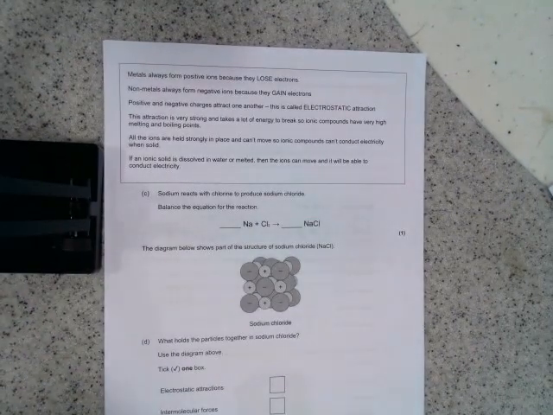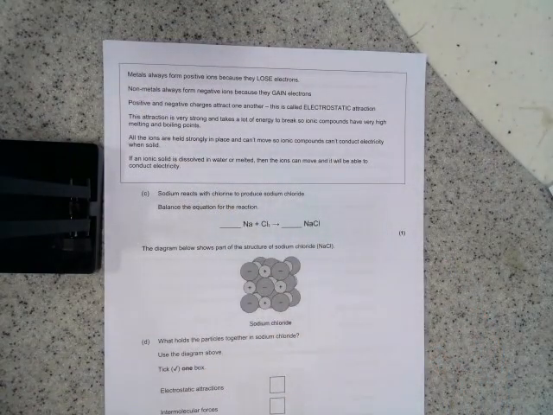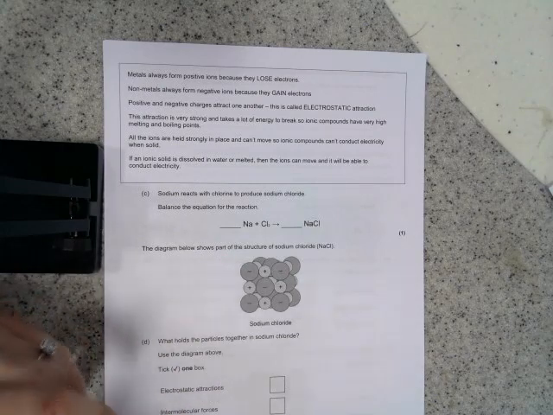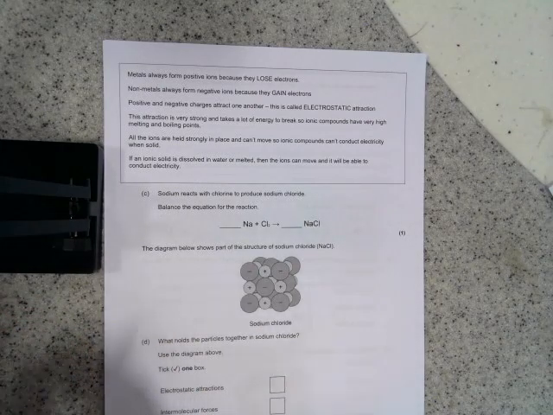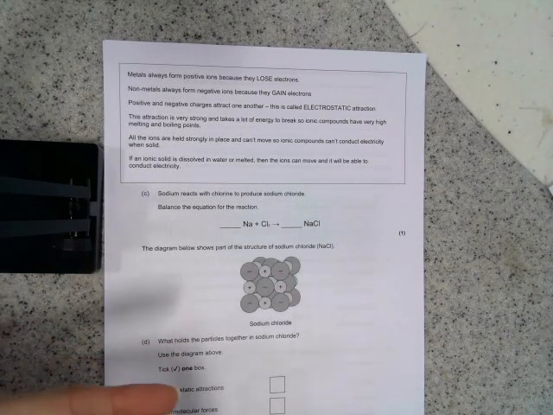Right, I'm going to do some exam questions about making ions and ionic bonding. So the information in the box is what you need to learn and know, and then we can use that to apply it to the questions. So metals always form positive ions because they lose electrons to have full outer shells. They've got spare ones in their outer shell and they will give them away in order to be stable. Non-metals will form negative ions because they gain electrons to have full outer shells.